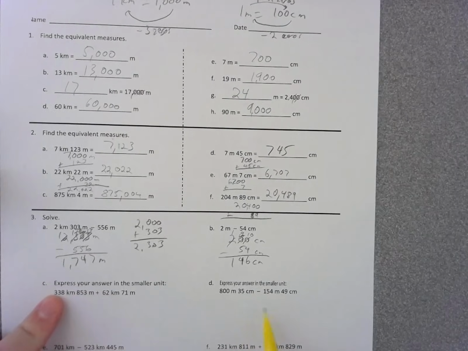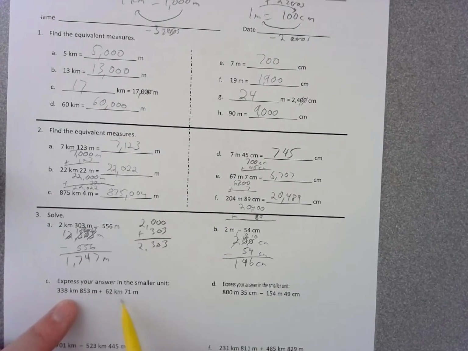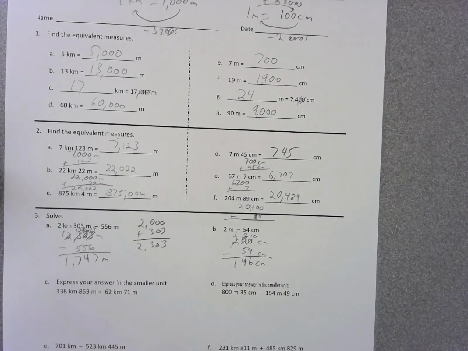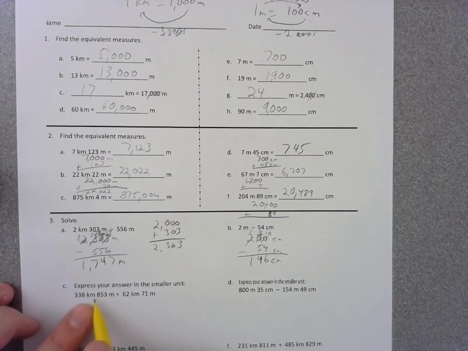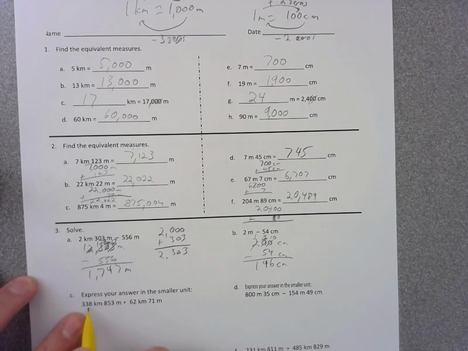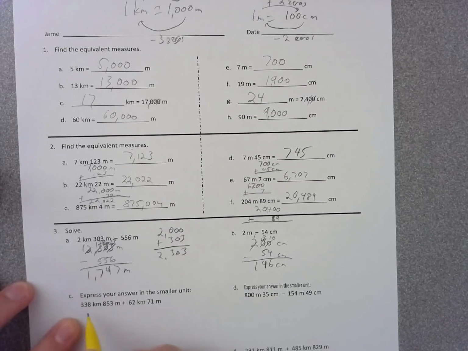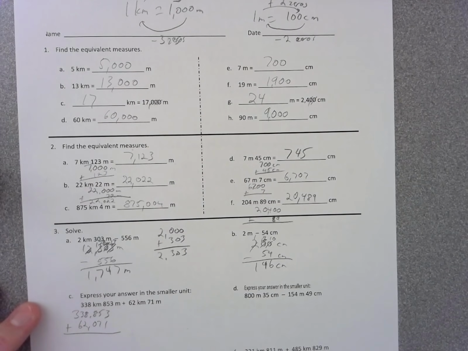Express your answer in the smallest unit. So if we look, we have kilometers and meters. We know meters will be our smallest unit. So there's a couple different ways you can do these since we are adding numbers in the same value. We could convert all these to meters. So that's going to be 338,853 plus, that's going to become 62,000 meters and 71.